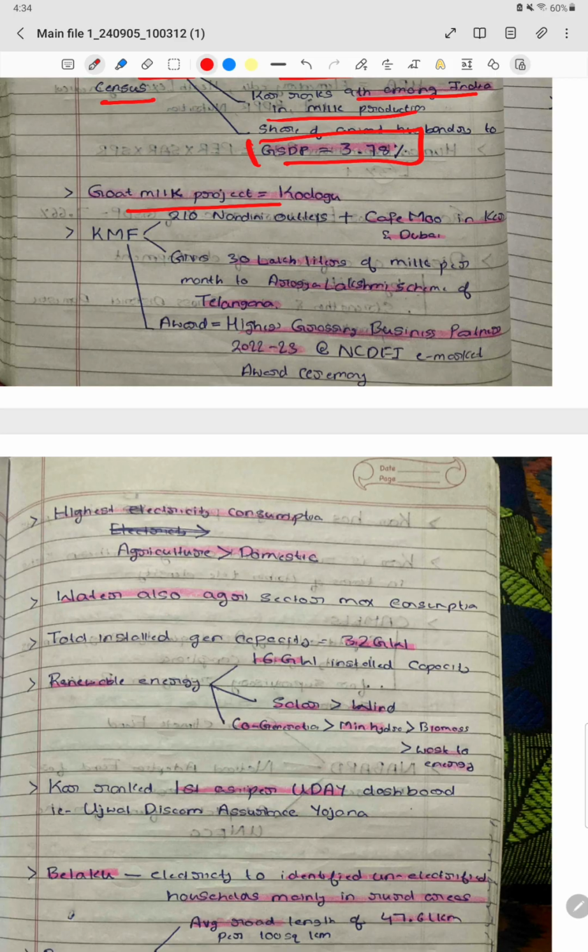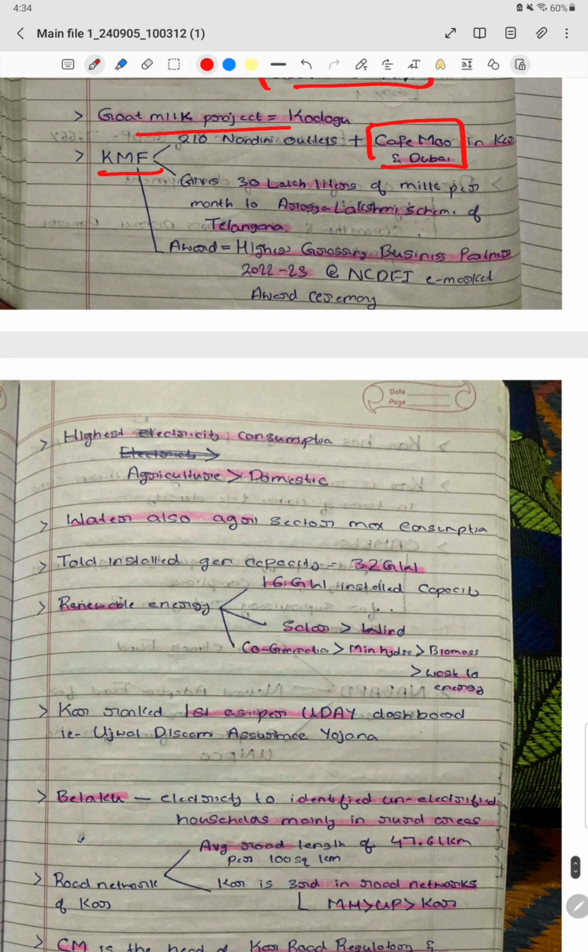We know that. KMF also has new outlets, especially in Dubai and Kerala, under the brand Cafe Moo. And it also gives around 30 lakh liters of milk per month to the scheme of Telangana, which is the Arogya Lakshmi scheme. Then it has also won an award, the highest grossing business partner award of 2022-23.